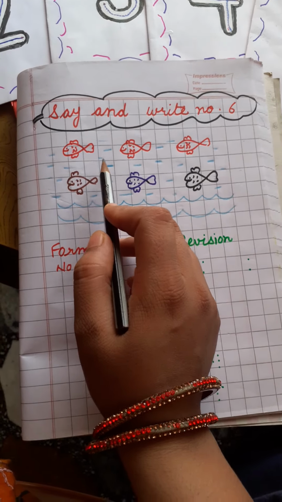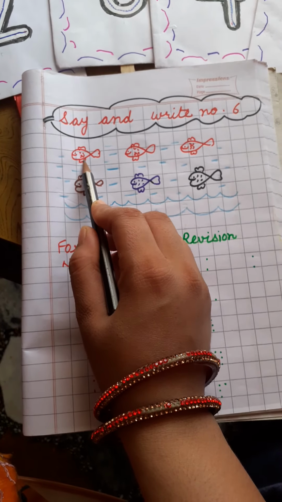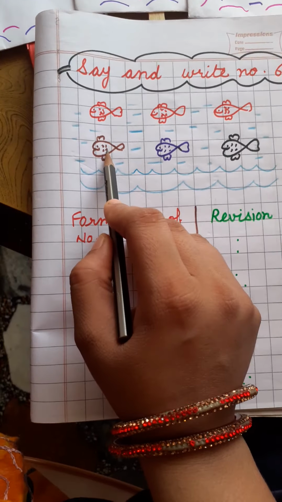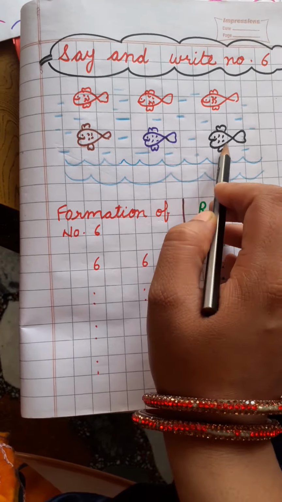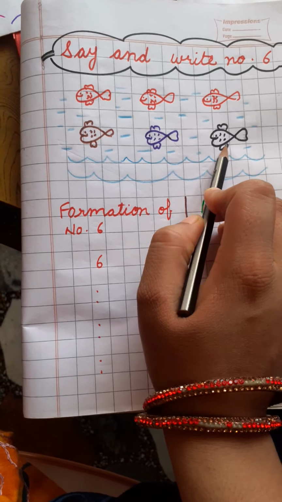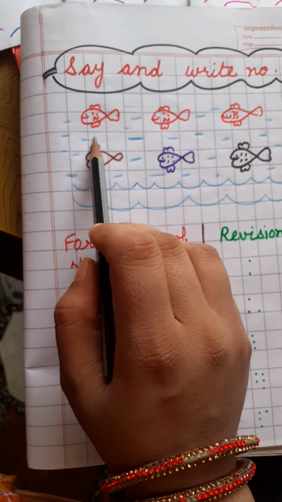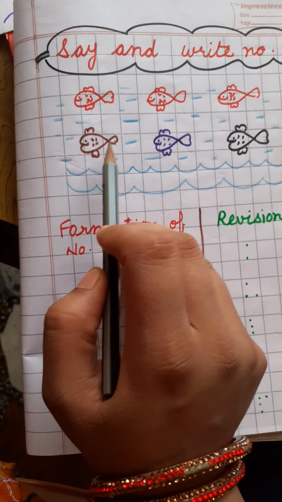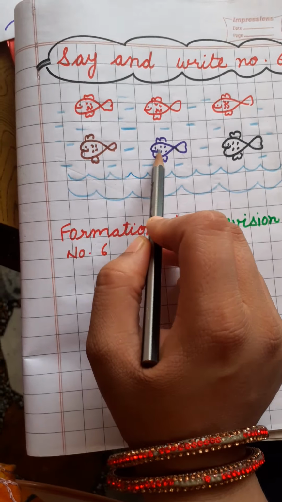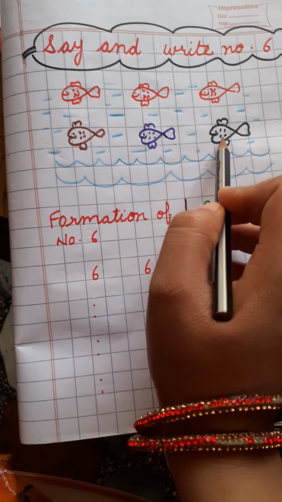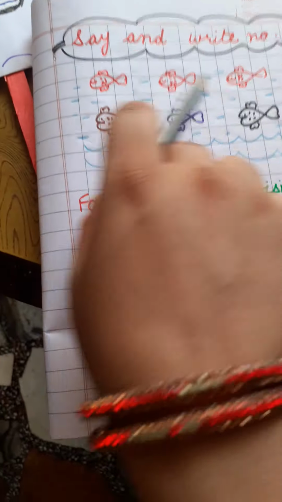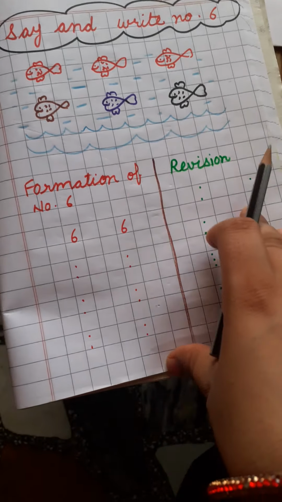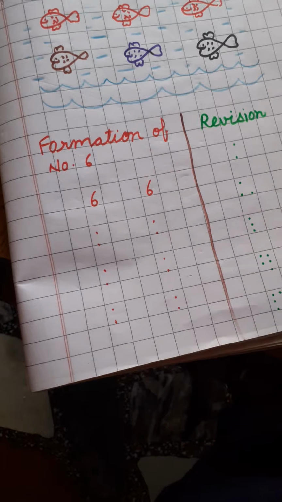How many fishes are there? 1, 2, 3, 4, 5 and 6. Kids, again count with me. 1, 2, 3, 4, 5 and 6. Now there are 6 fishes. Now it's time to make the formation of number 6.